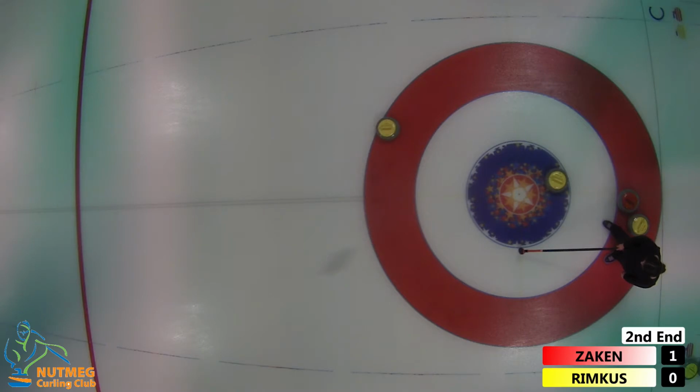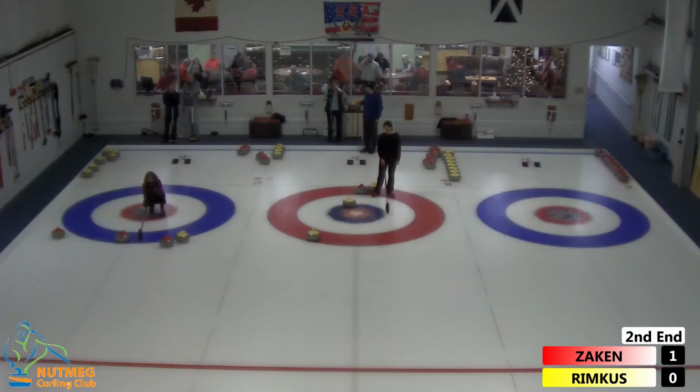We'll go over here and watch Ellie's shot. Or Ellie's in the house. It's Mark's first shot. Oh, I take that back. It's Mark's second shot already. So Mark is calling for the tap back on his red. He wants to put it on the top 4 foot or on the button and have it be protected.